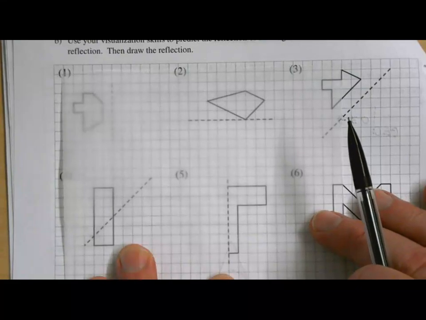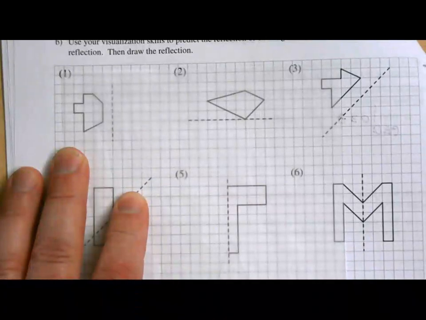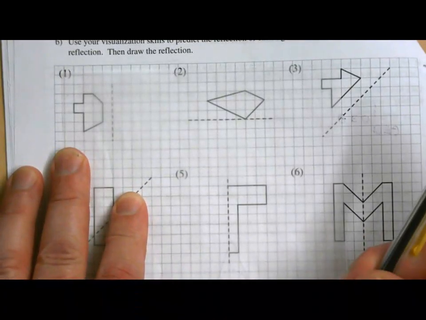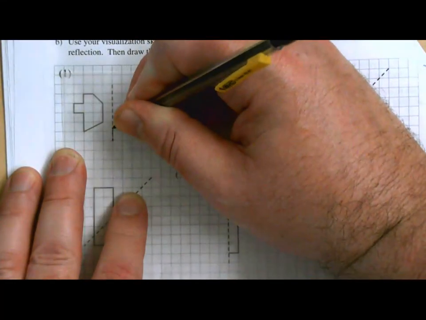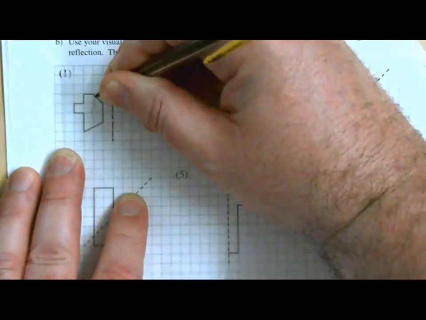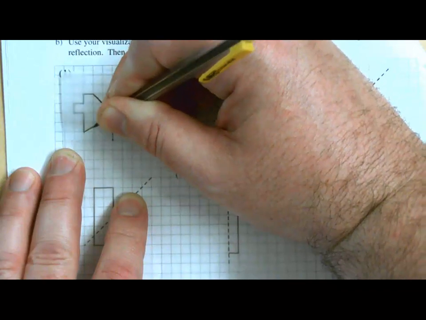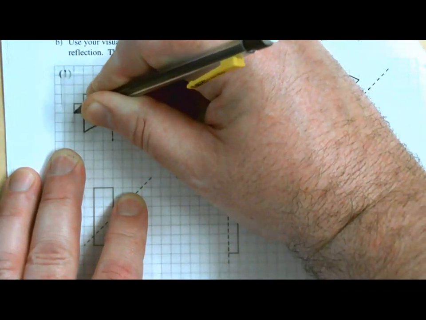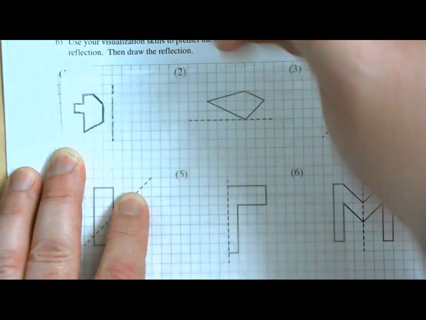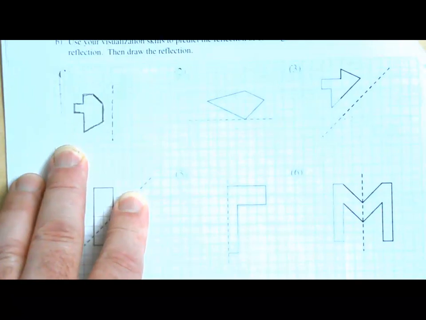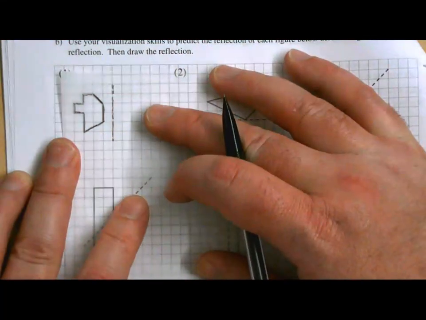Take your tracing paper, please. Please try and just use the corner of it, because again, we're going to try and use this tracing paper for a couple different lessons. I'm going to ask you to go ahead and trace the dashed line and to trace the figure. And this is going to work better if you have a pencil for a couple different reasons. Trace the line and trace the figure. I'll give you a moment to do that.